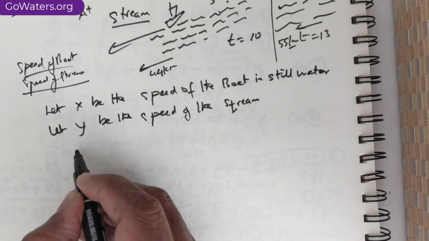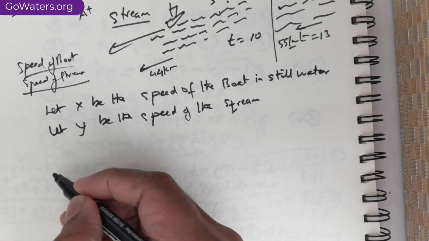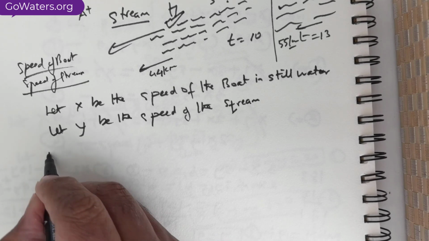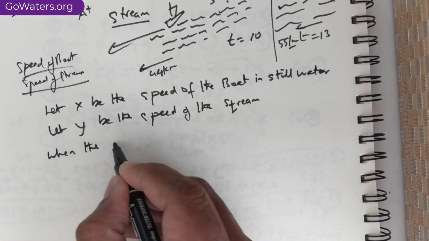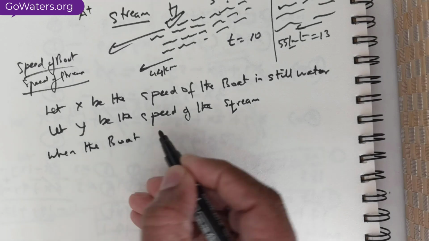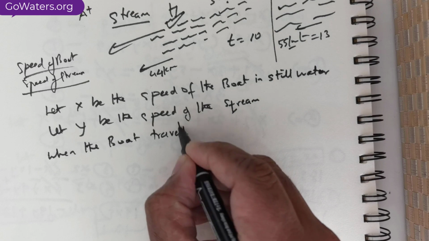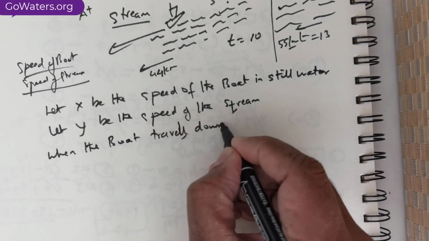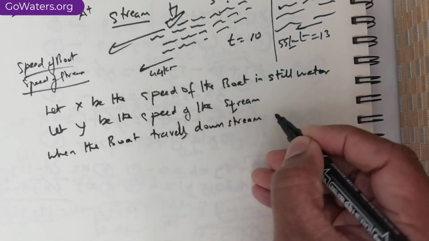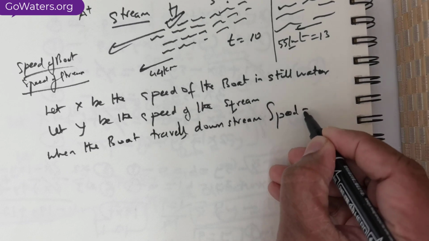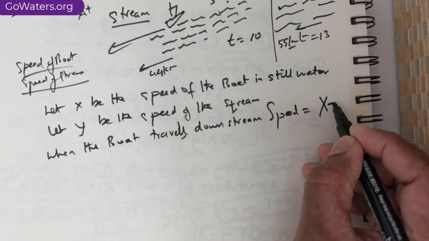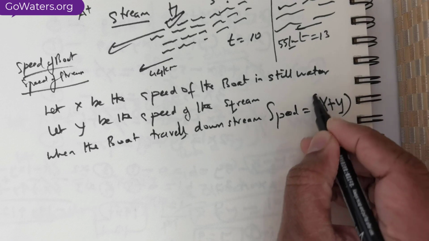When the boat travels downstream, the speed will be equal to what? The speed will be the speed of the boat plus the speed of the stream.